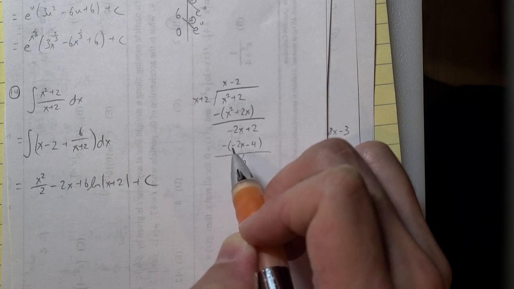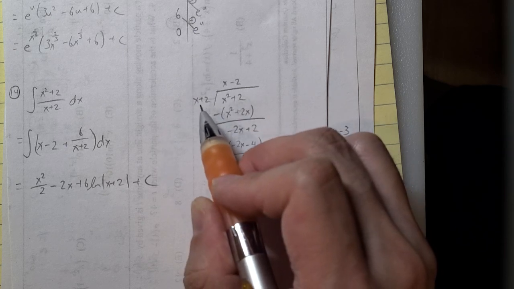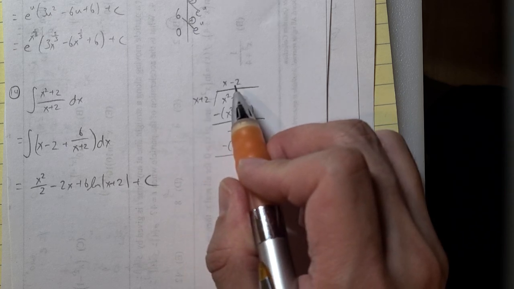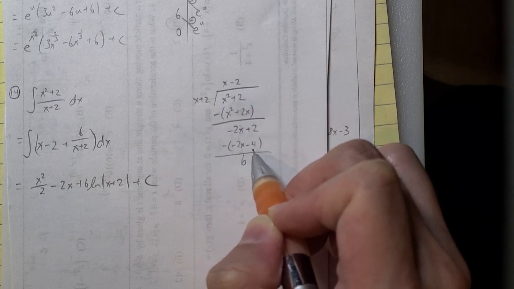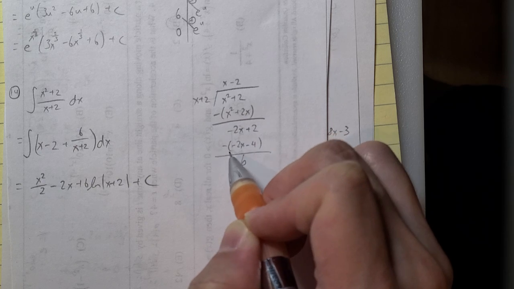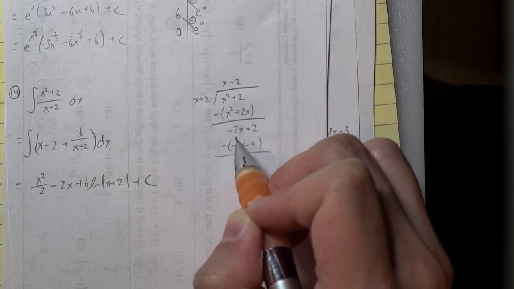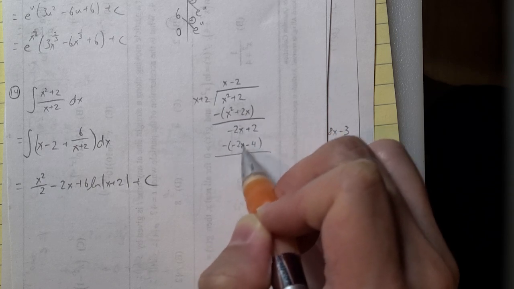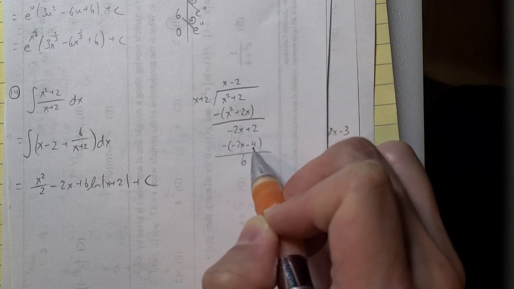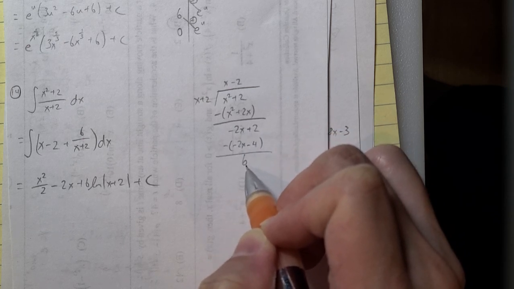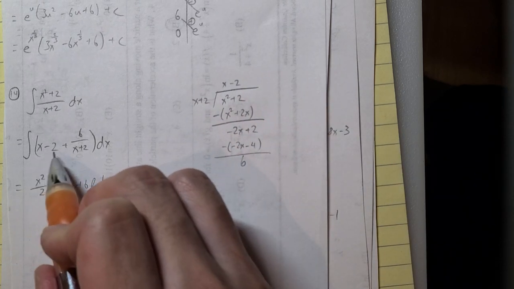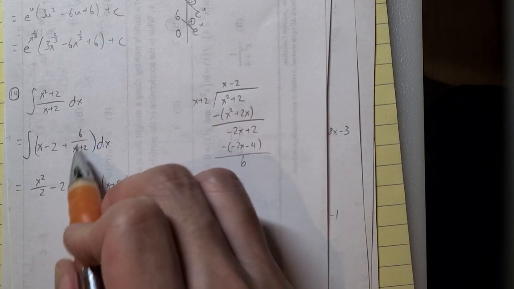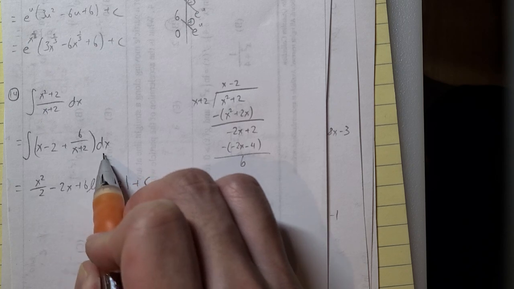And then we can multiply it by negative 2, so we get minus negative 2x minus 4. So we subtract these two rows. So negative 2x plus 2x is 0, right? And then we have plus 2 plus 4, that's 6. Okay? So we have this remainder and this quotient. The quotient is here. The remainder is 6 over the divisor, x plus 2 dx.